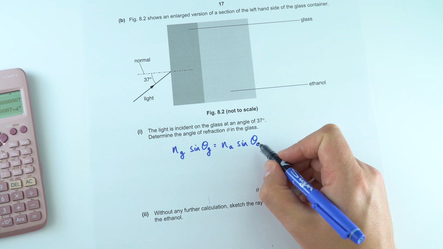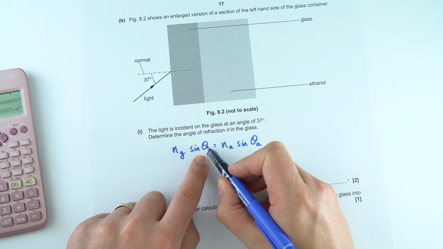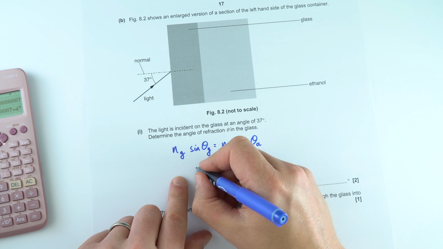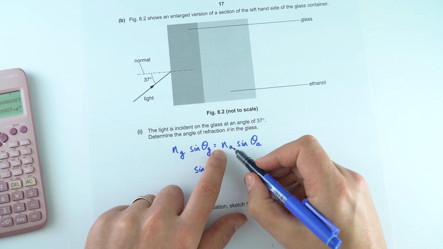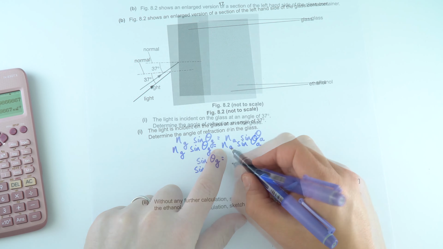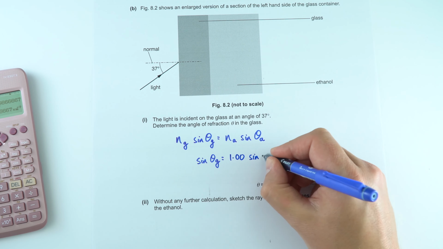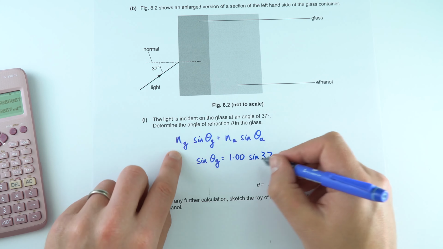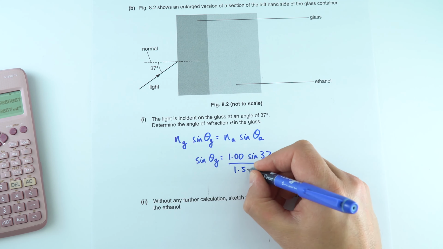So we're trying to find this value here, the angle of refraction in the glass. So what we can say is that sine theta in the glass is going to be equal to the value for n in the air, which equals 1.00 times sine 37 divided by n for the glass, which equals 1.52.